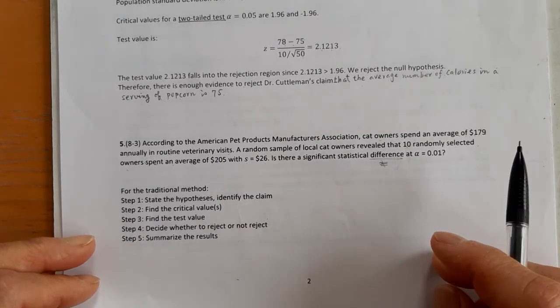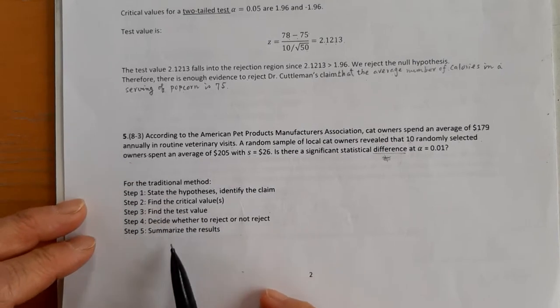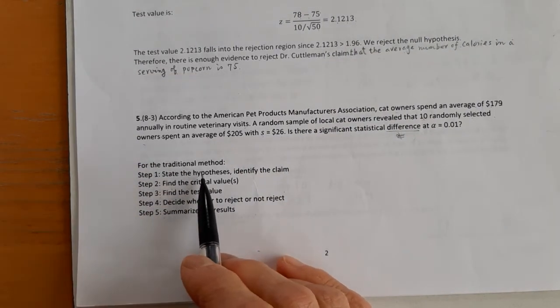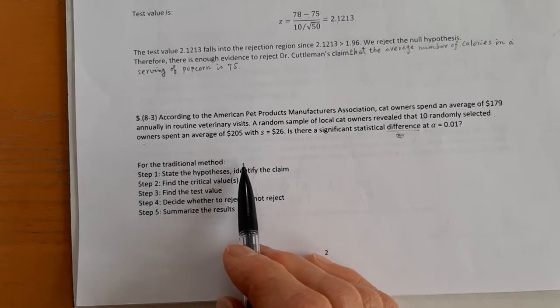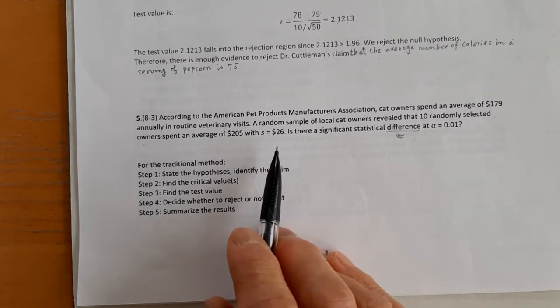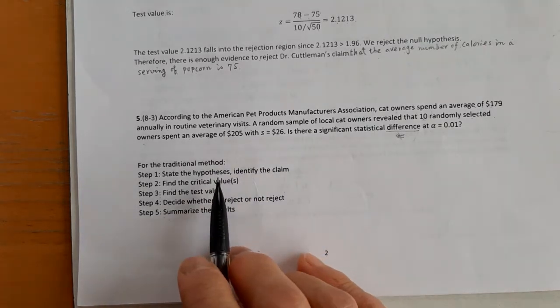Alpha equals 0.01. And for the traditional method, you have to do the 5 steps. First step, state the hypotheses: null hypothesis H0 and alternate hypothesis H1, and identify which one is the claim.